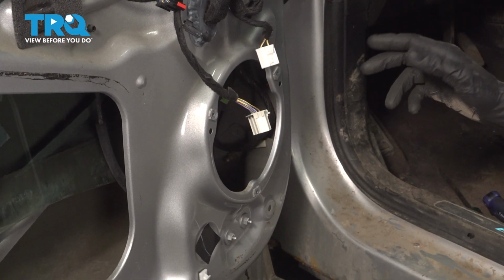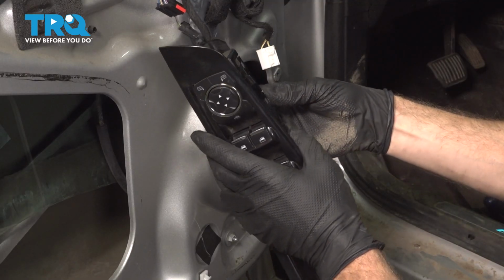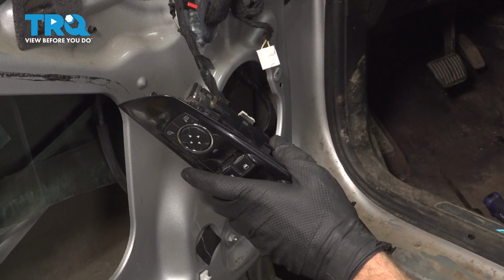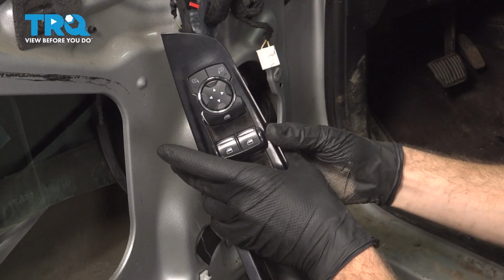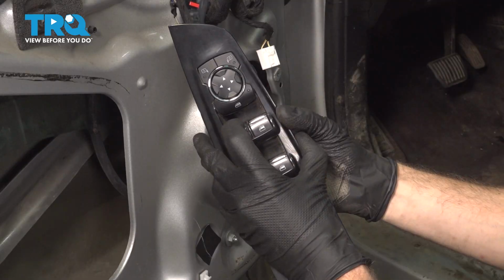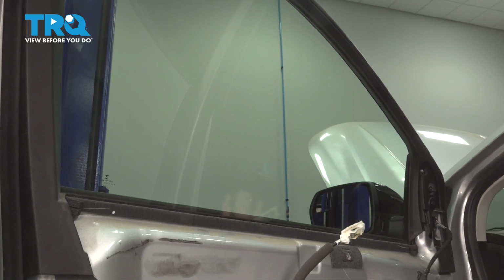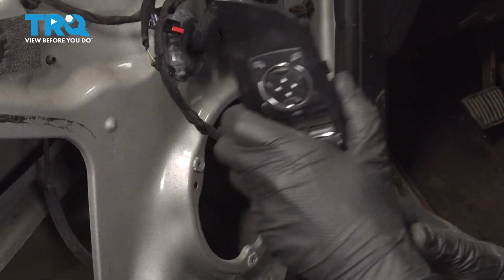Now we need to roll the window up. To do that, I'm just going to plug the switches back in. You can press the engine start button without putting your foot on the brake. That'll turn the car partially on and we can roll up the window. You can go ahead and press the engine start stop button again to shut off the car. We'll unplug the switches. We'll set that back off to the side.